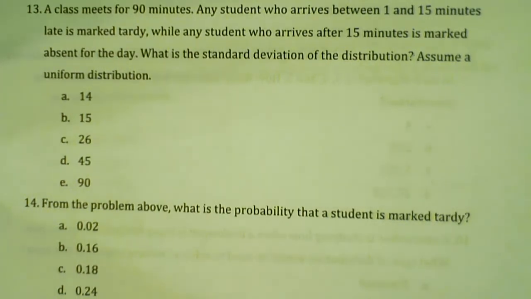Now, for number 13, it says a class meets for 90 minutes. Any student who arrives between 1 and 15 minutes late is marked tardy, while any student who arrives after 15 minutes is marked absent for the day. What is the standard deviation of the distribution? Assume a uniform distribution. So there they are telling you what distribution this is. That's pretty good, you don't have to start trying to figure it out because you're already given the distribution.